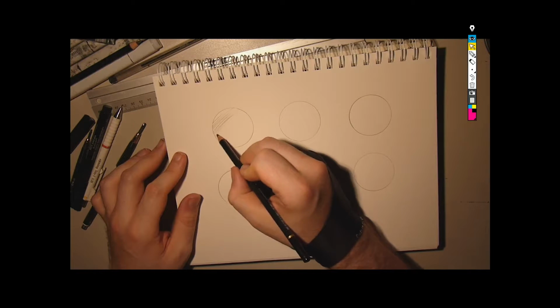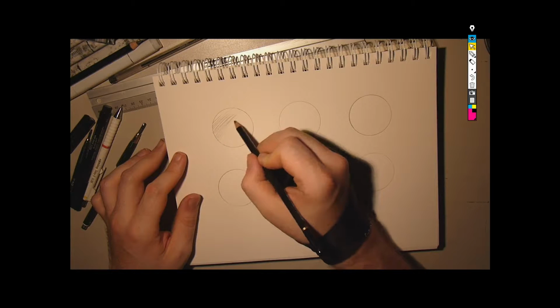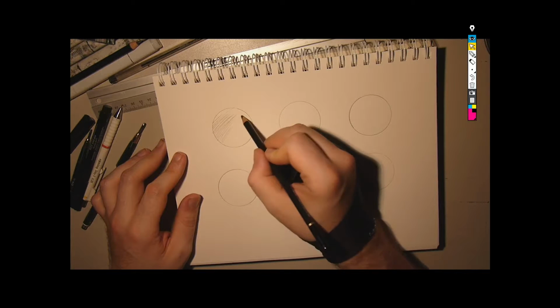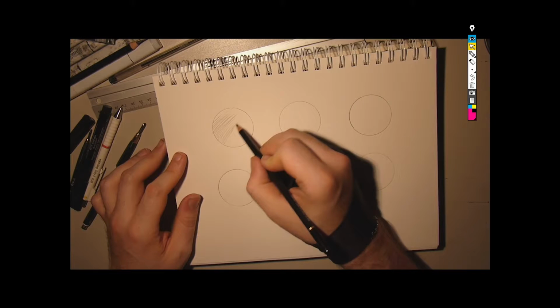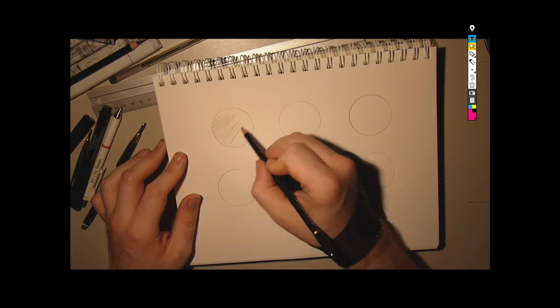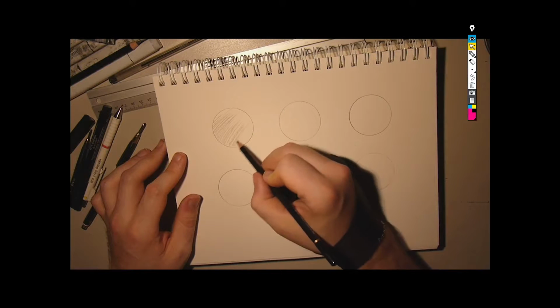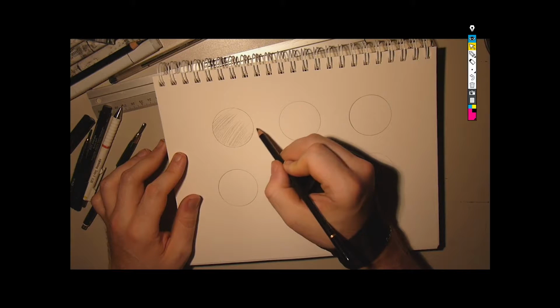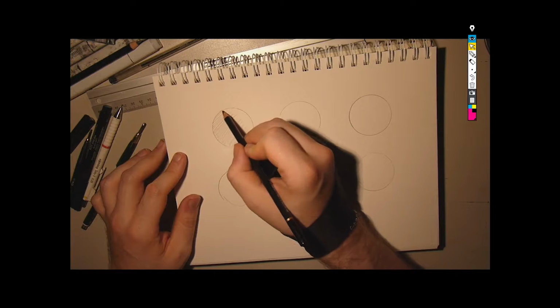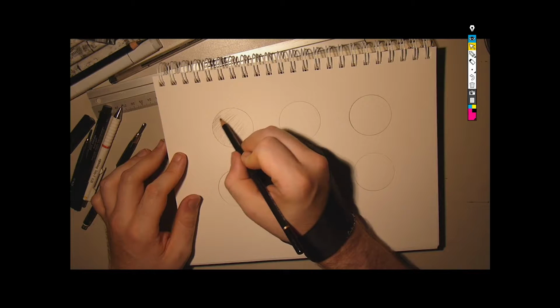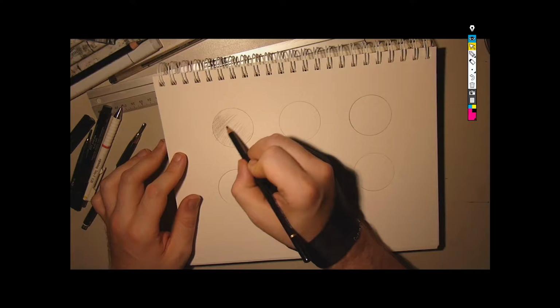And hatching means creating the shadow with lines going all into the same direction, and then there's also cross hatching, which means the lines cross each other. And yeah, we will take a look into that after this.